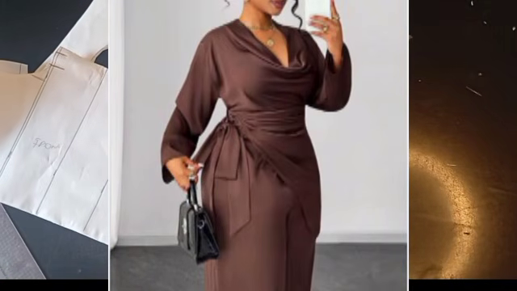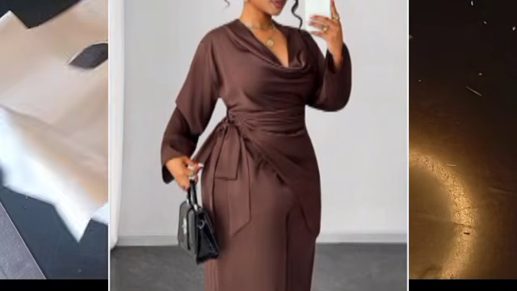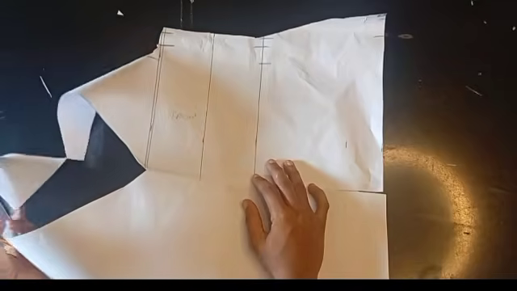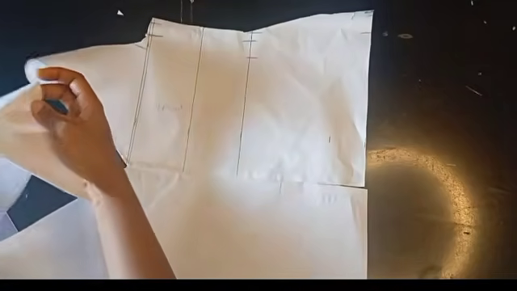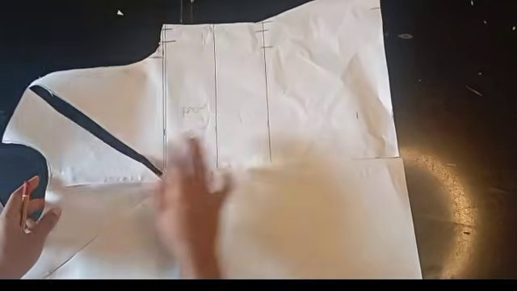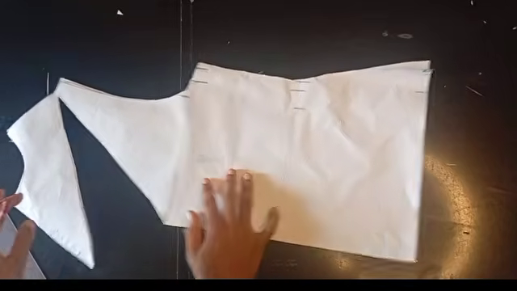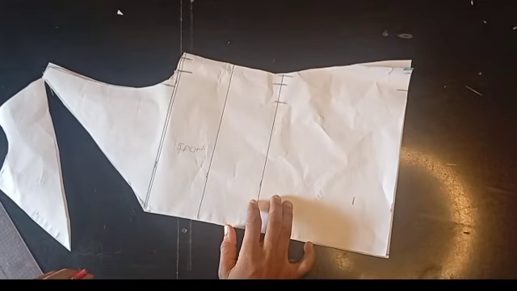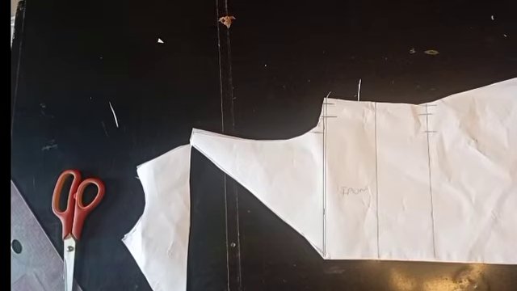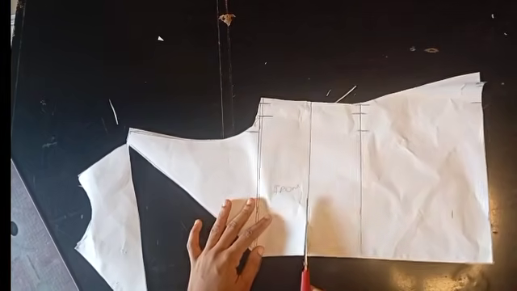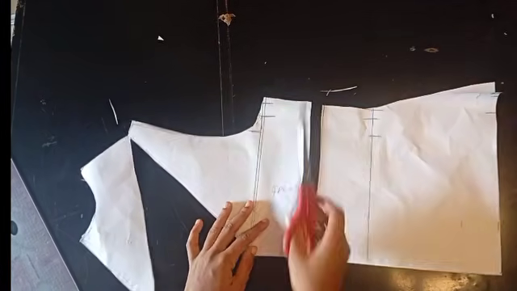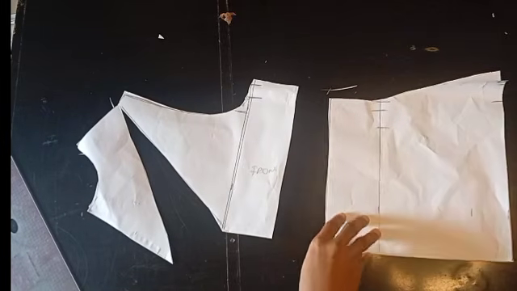So after slashing that, we are going to place it on another pattern paper. Now if you try to open it up now, this is what it will give you and it might be confusing for you. So we'll still go ahead and transfer this to another pattern. To make this tutorial less confusing, I'll cut this from the under bust. I'll be working on the lower part differently and on the upper part differently.